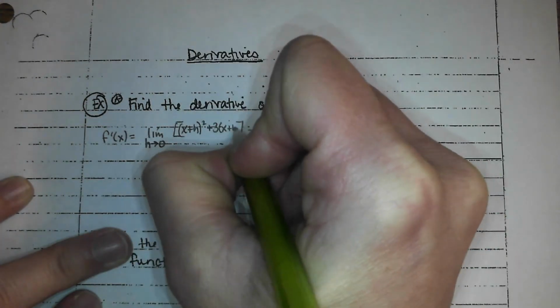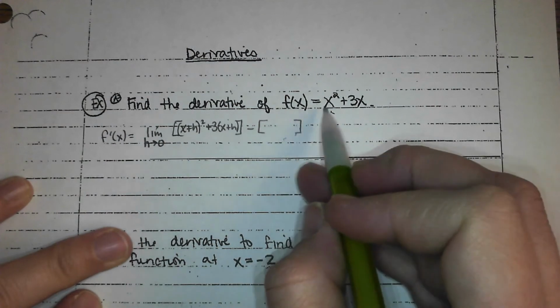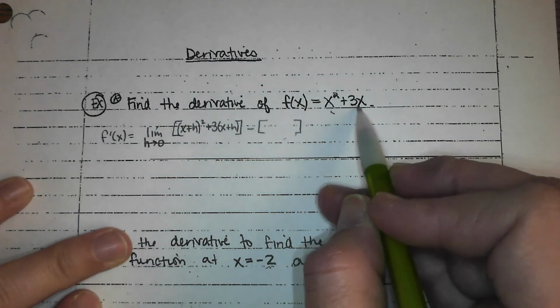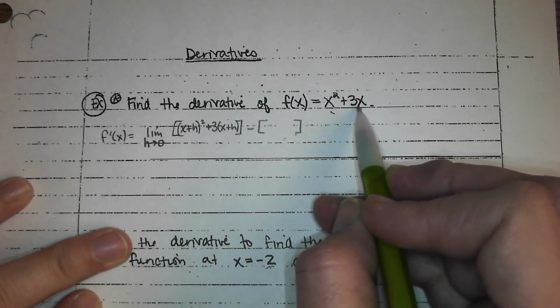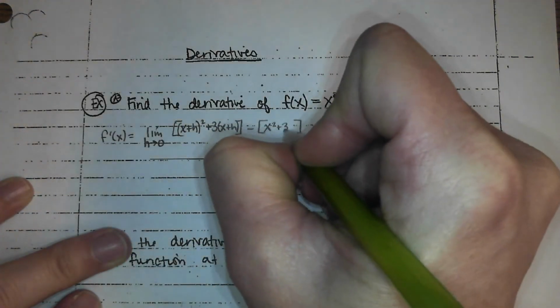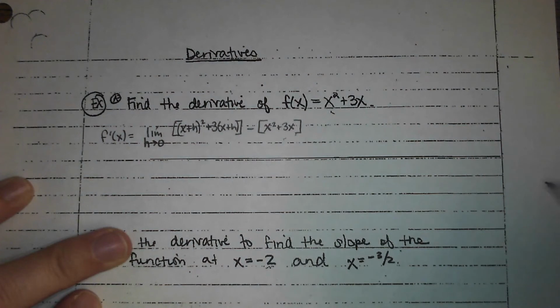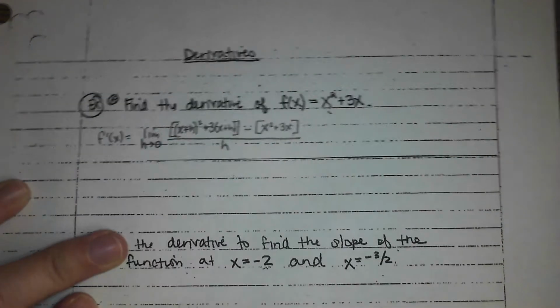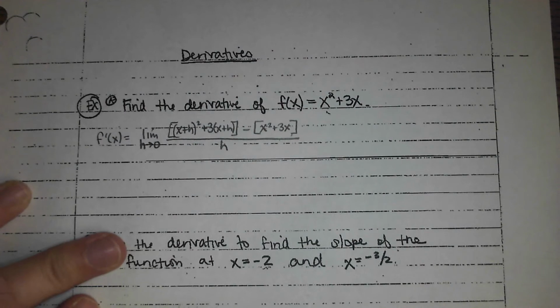Perfect. So f of x plus h, she had to plug x plus h into both spots. The x plus h that's getting squared and the x plus h that's going to get multiplied by 3. Minus f of x, I'll just copy that down as is. All over h. And then we just start ironing this out.